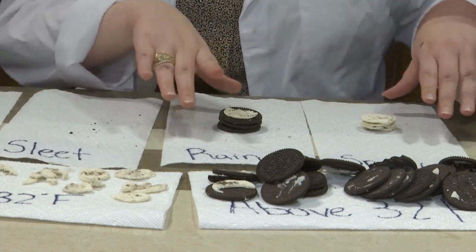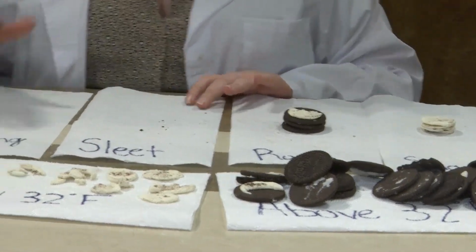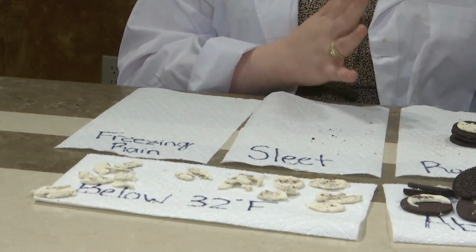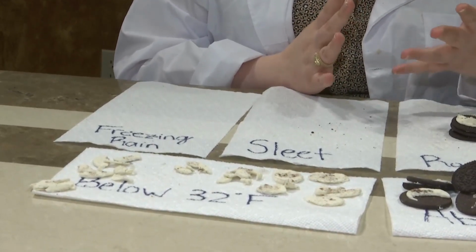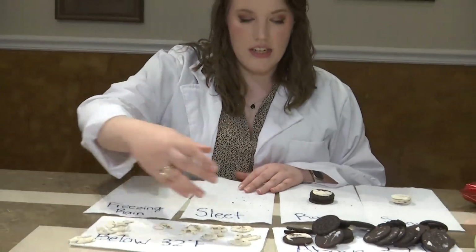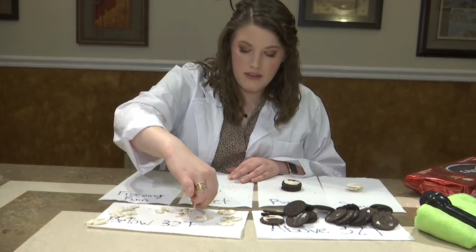Now comes the trickier types of winter precipitation. We will start with sleet. So sleet, it's gonna look a lot like snow. Again, most precipitation starts as ice. So you're gonna need one little pad of icing with you here.